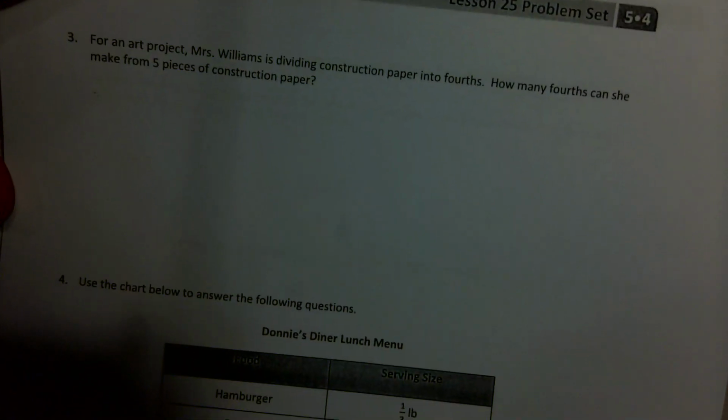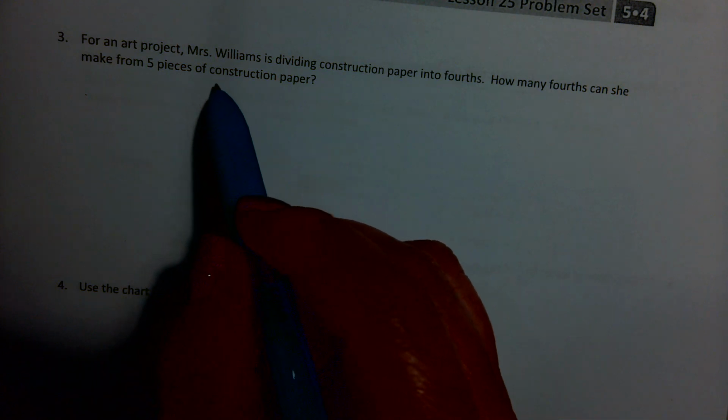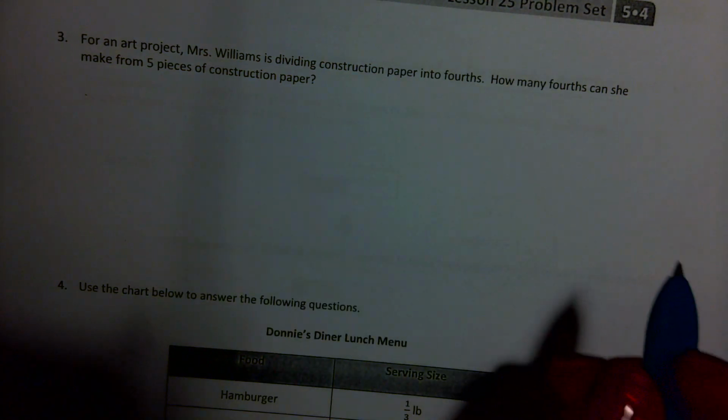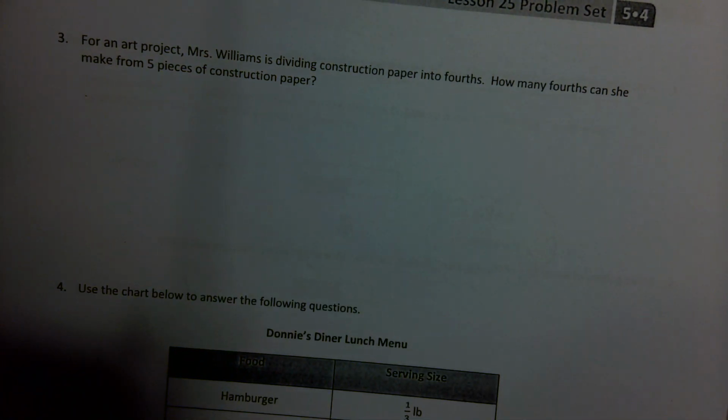It's the same format, not going to change. All right. Then for an art project, Mrs. Williams is dividing construction paper into fourths. How many fourths can she make from 5 pieces of construction paper? Draw out your construction paper if you need to and break it into fourths to see how many fourths you'll get.